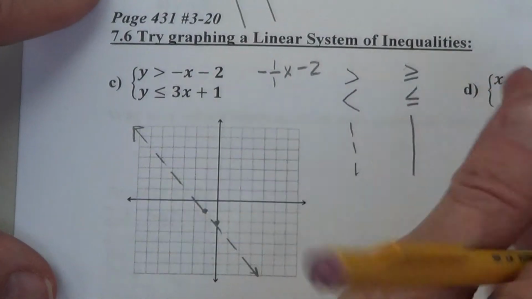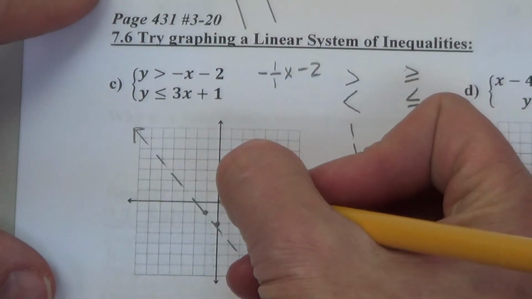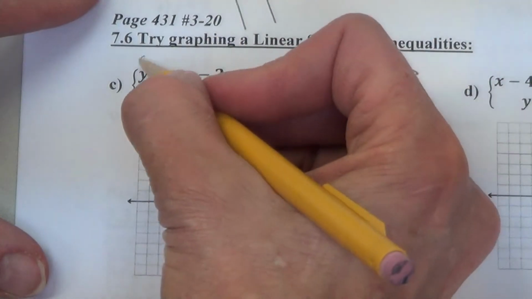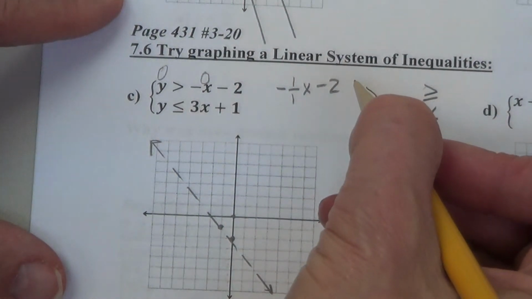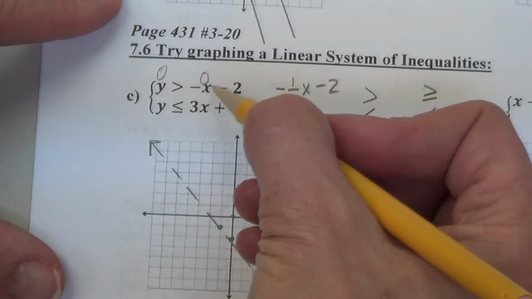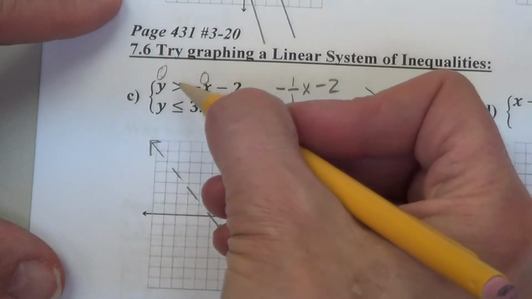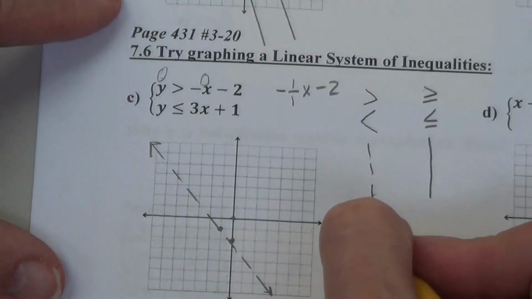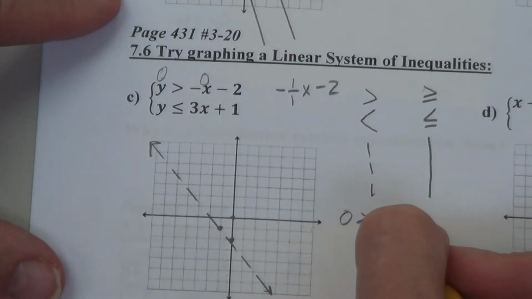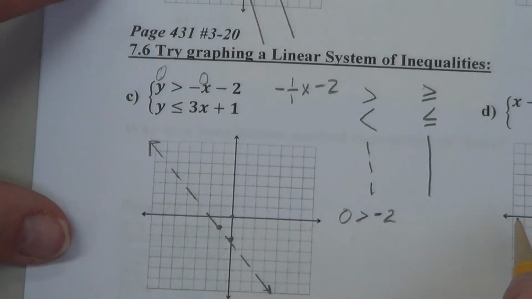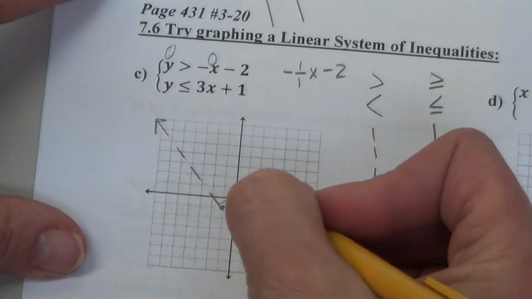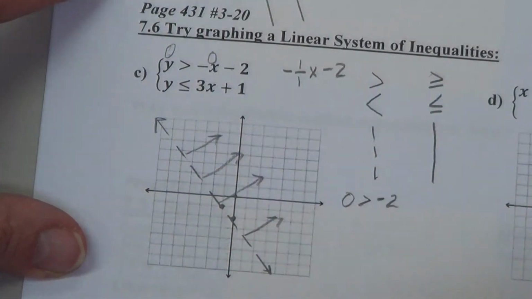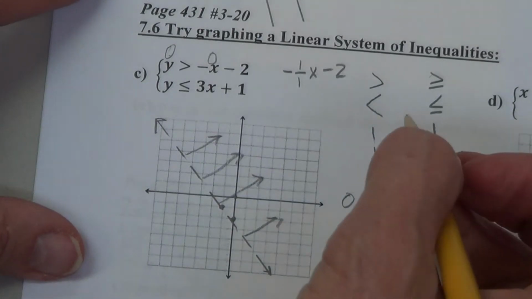Now, to figure out which way to shade on this, I choose a common point that's easy to plug in, and I like using 0, 0 if it's not on the line. When I plug in 0 and 0 into the equation, I have 0 is greater than 0 minus 2. So basically I have 0 is greater than negative 2. Is that true? Is 0 greater than negative 2? The answer is yes. So we shade towards that 0, 0 point. We cover it with shading because it's part of the solution.